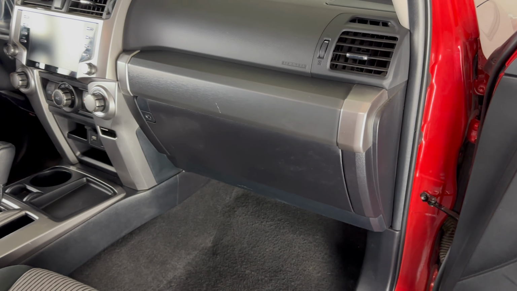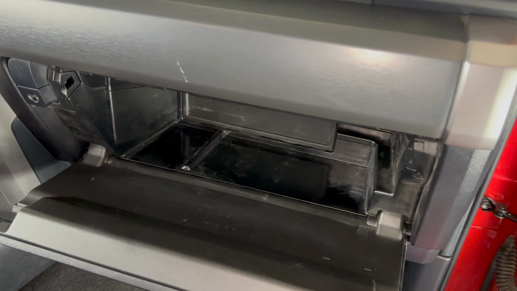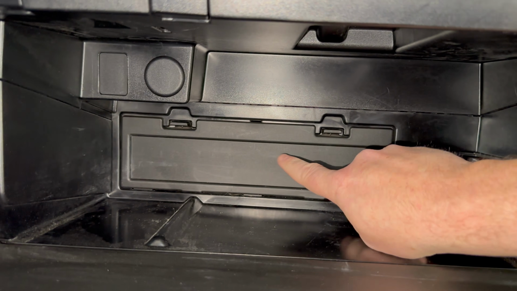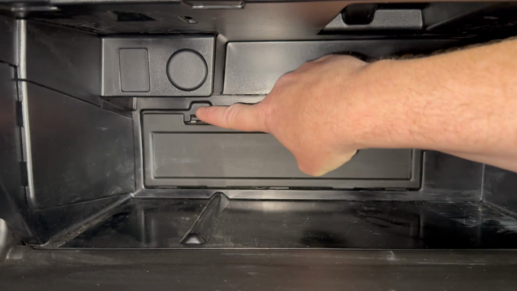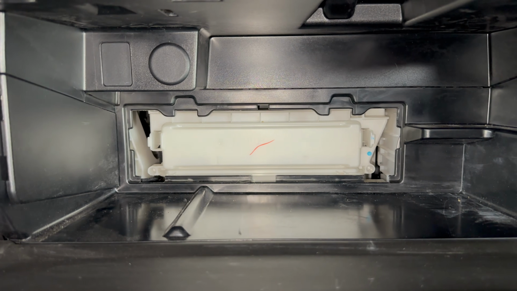So the cabin air filter is going to be located behind the glove box. In order to get to it, we need to open the glove box. Then if we take a look at the back of the glove box, we see there's this panel right here. And there's these two push clips on the top that you'll just push down both at the same time, and then that panel will pull off like that.